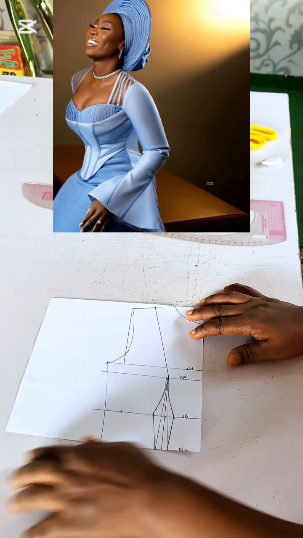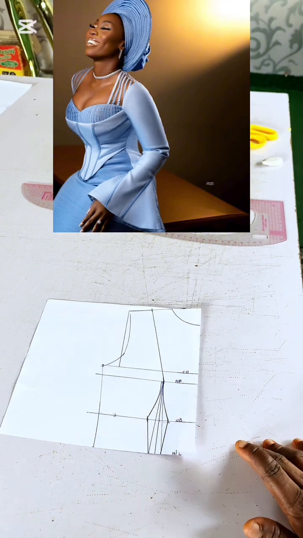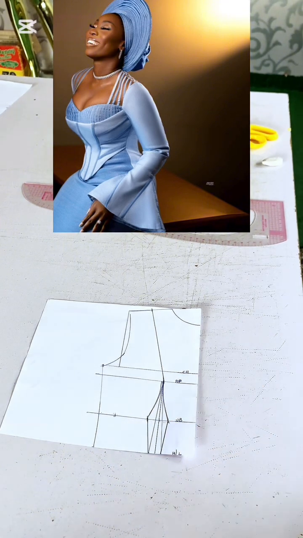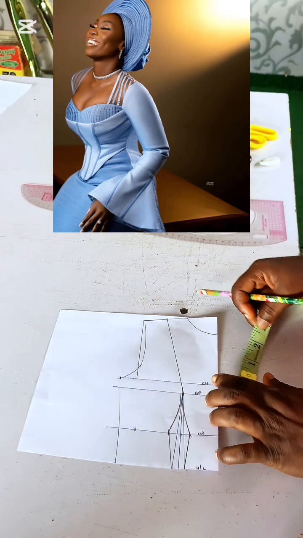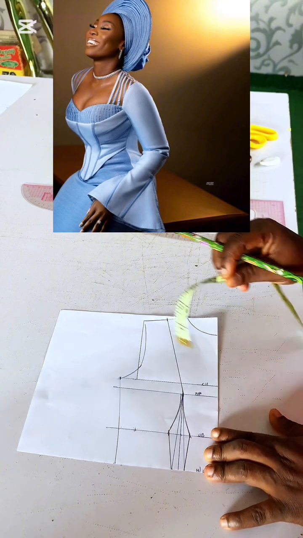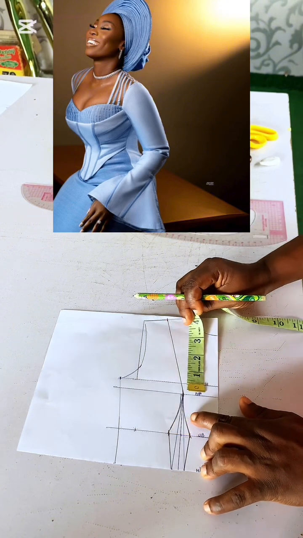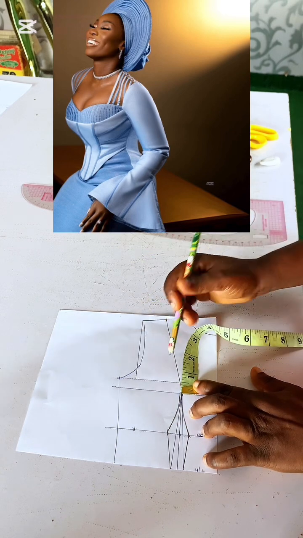Now we'll be working with the upper part. Now back to the upper part, we've done the underbust contouring. Now the next thing is to do the overbust contouring since we have a bust here, okay? Now to get the overbust, use the bust radius, that's from your underbust to your bust point, measure it. Whatever you have from the bust point upward, measure it also. That should be your overbust, okay?